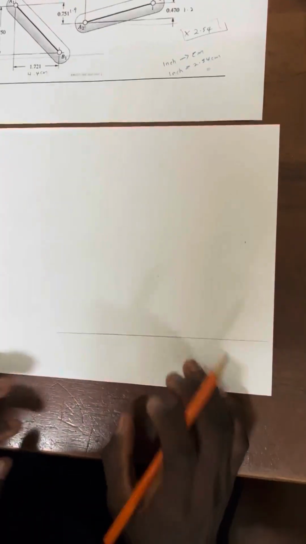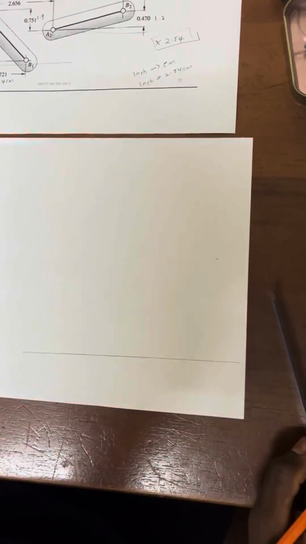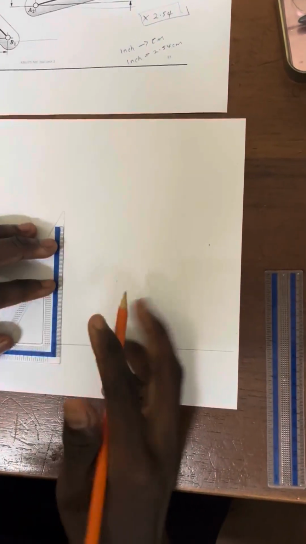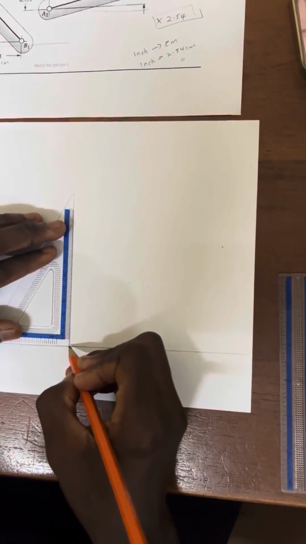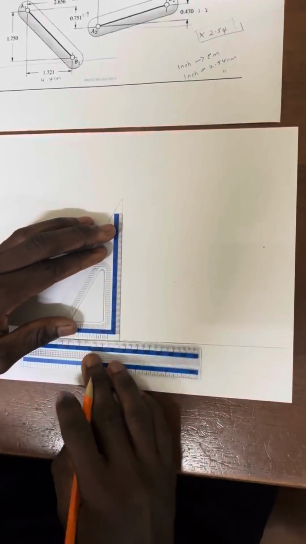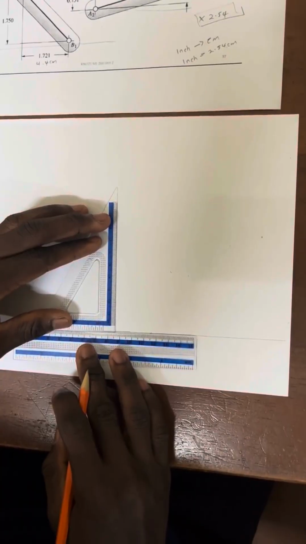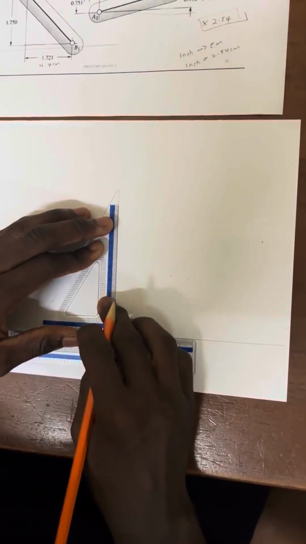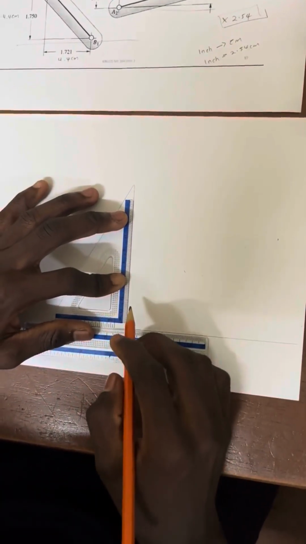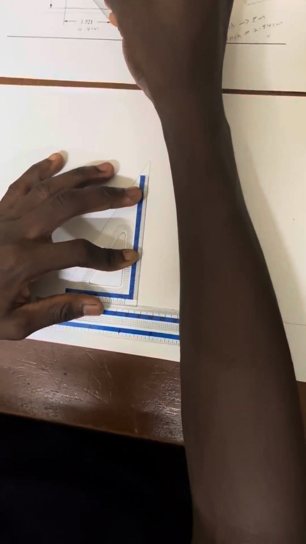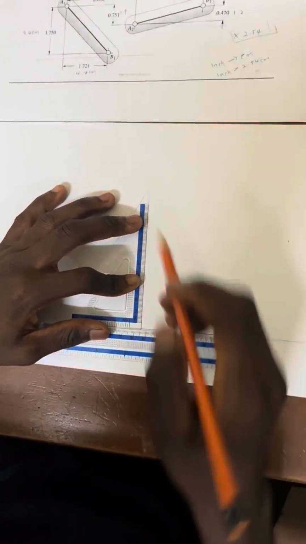Okay, so after getting this line, I'm going to draw a vertical line on top of it. So the distance from here to here is 4.4 centimeters.